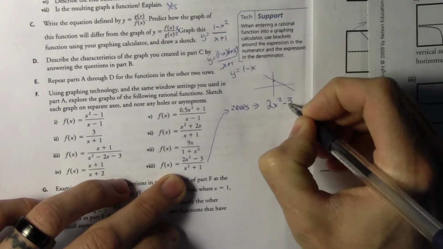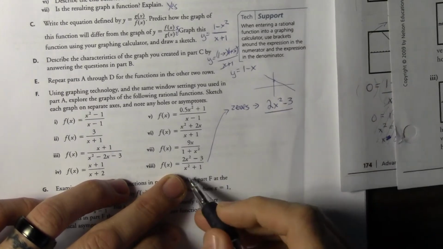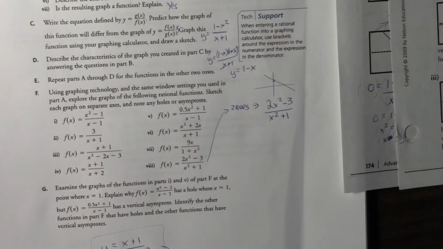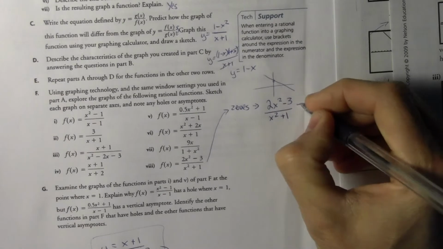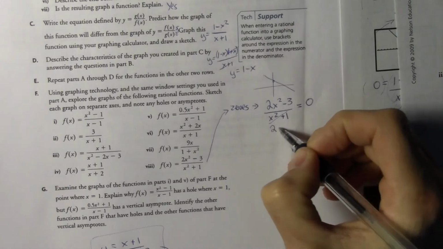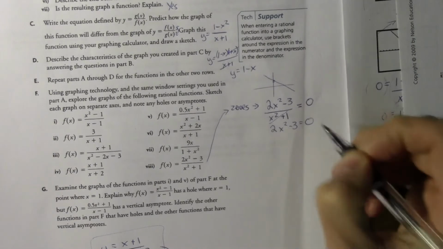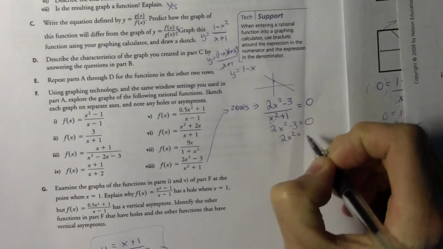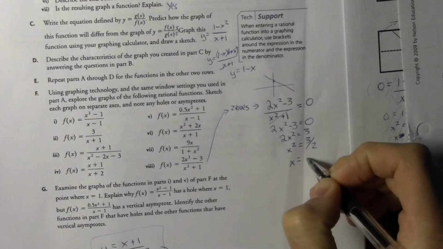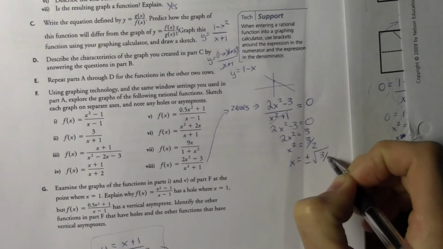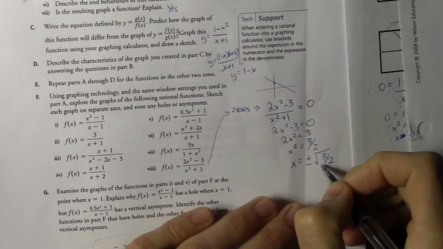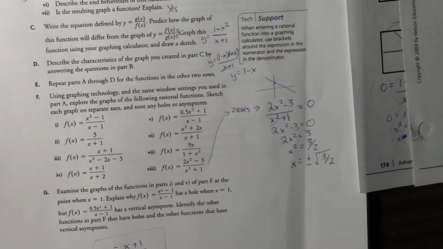2x squared minus 3 over x squared plus 1. There's nothing we can do here, right? There's no factoring that you guys can see. Okay, so we'll just set that equal to 0 then. This cancels. So we have 2x squared minus 3 is equal to 0. 2x squared is equal to 3. x squared is equal to 3 over 2. Okay, so our zeros then occur at plus and minus root 1.5.